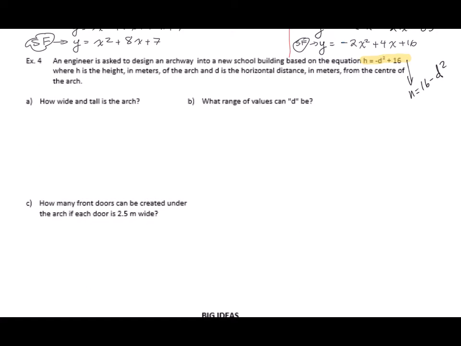Don't be afraid to rearrange your equations, because isn't this a perfect square? The square root of 16 is 4, and the square root of d squared is just d, right? So this is going to give us a difference of squares.